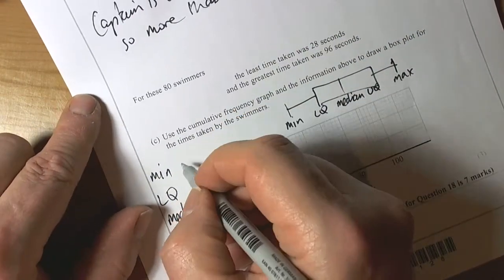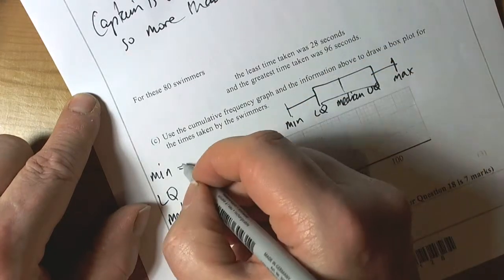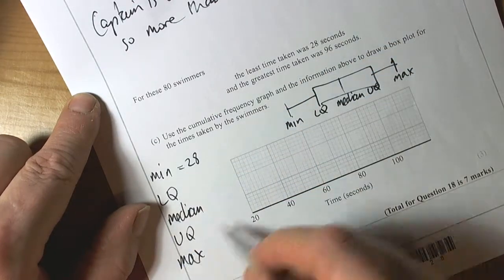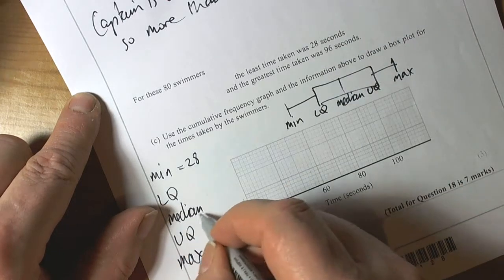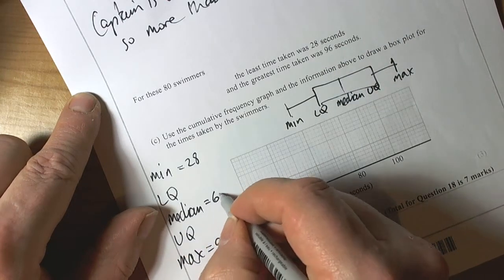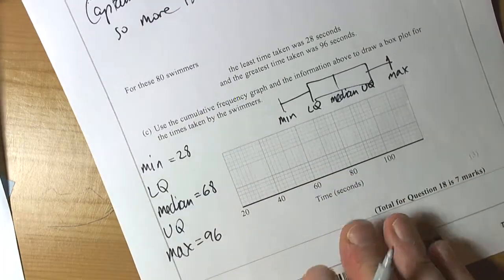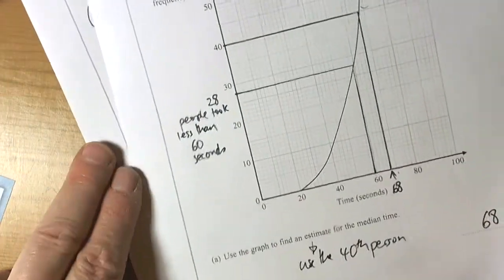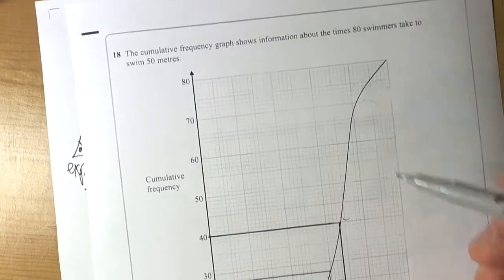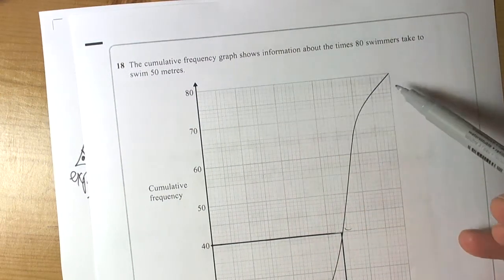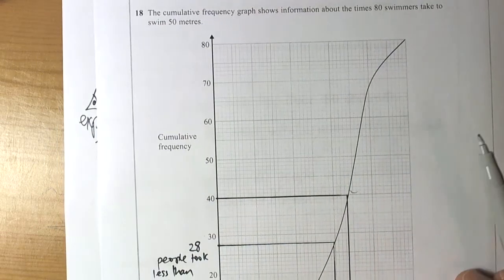So minimum, well, they've told us that was 28. The maximum they've told us was 96. The median we worked out from the graph a minute ago was 68. So that just means we've got to find the lower quartile and the upper quartile. So the lower quartile is what it suggests. It's a quarter of the way. There's 80 people altogether in this graph. So a quarter of the way would be 20.